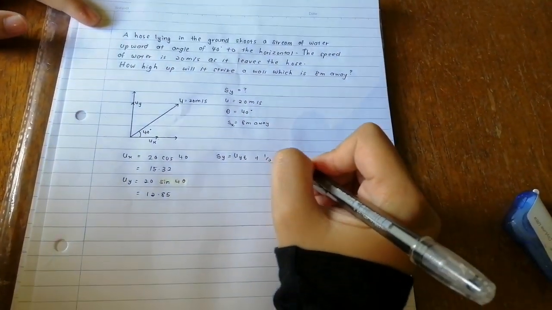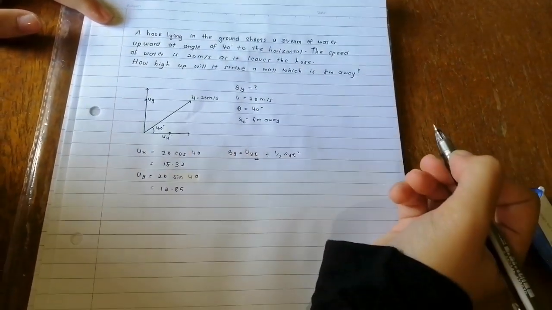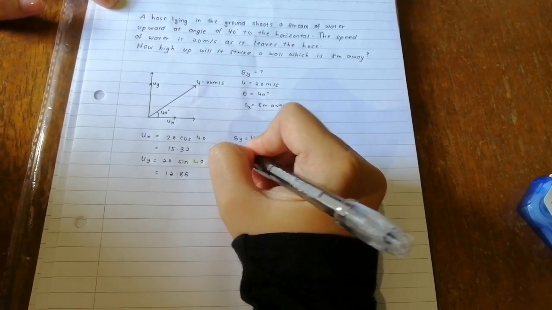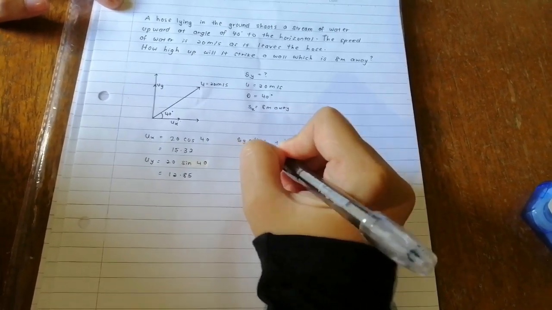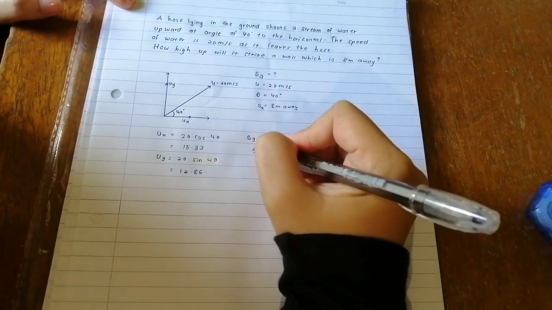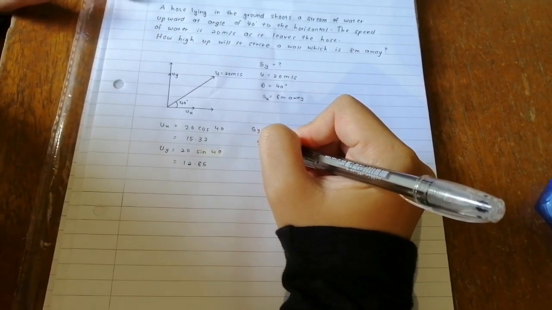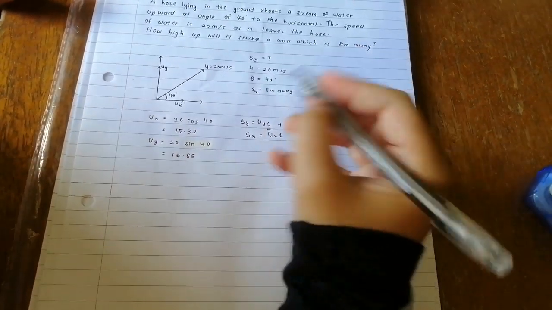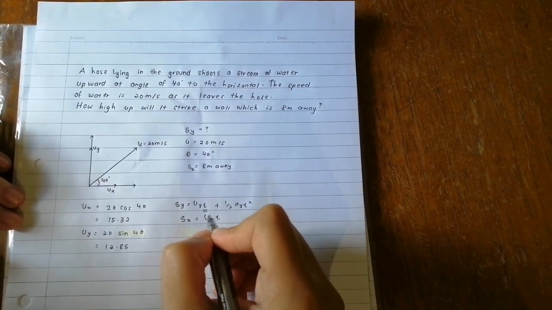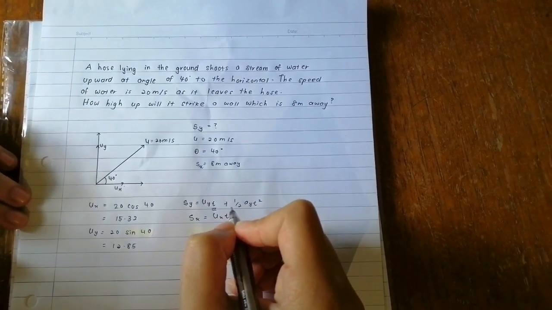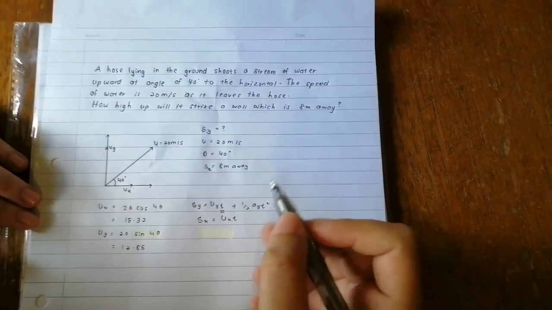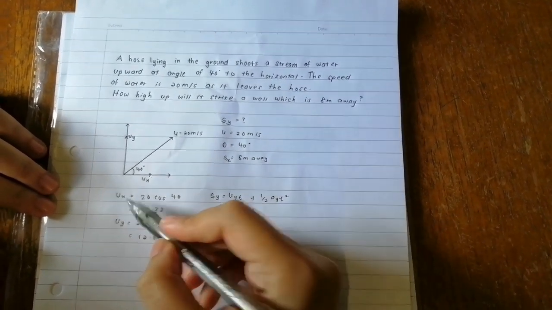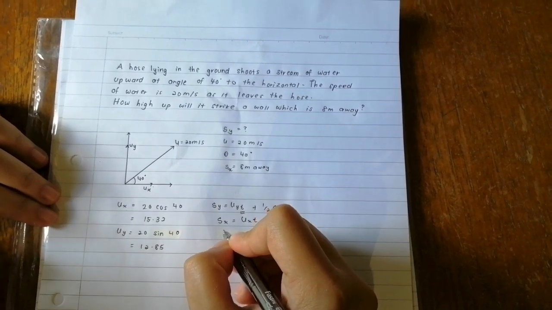But we don't have T, so we find the T with the formula Sx equal to UxT. This is because we have the information Sx and Ux from the question. So we substitute in the formula.